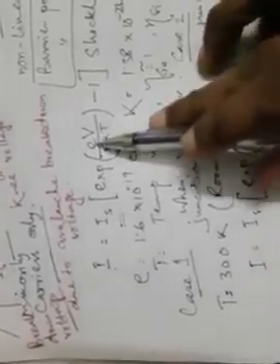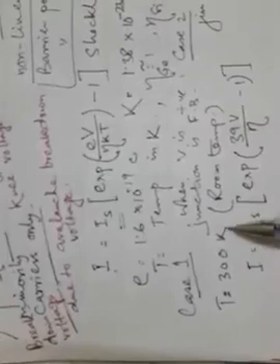So this is after substituting the required values, that is E, K and T, putting E from here, K from here and T as 300 K room temperature.